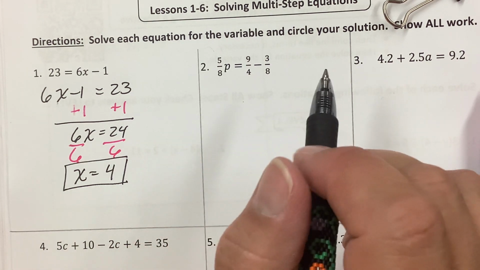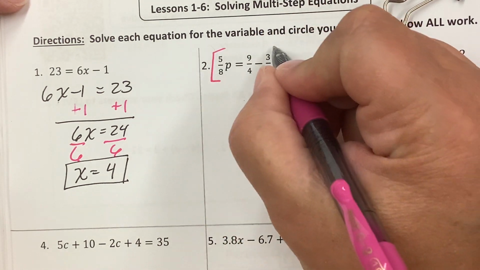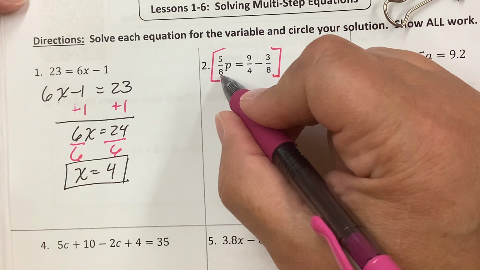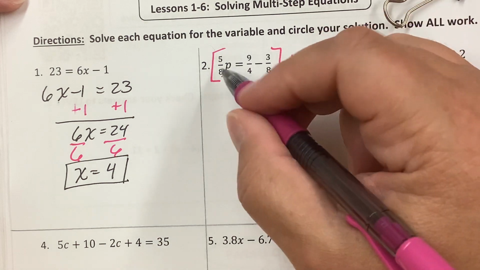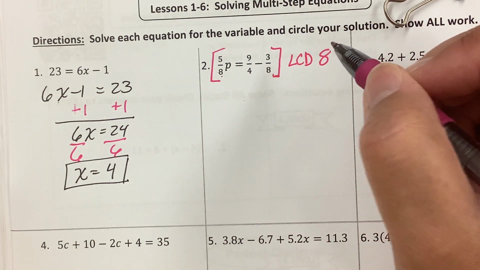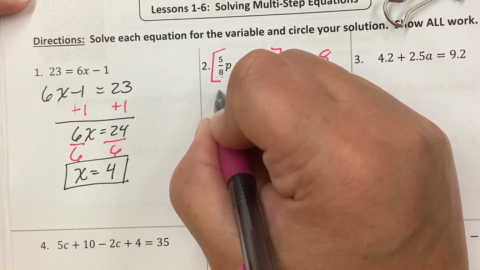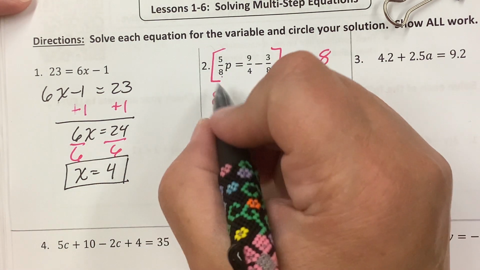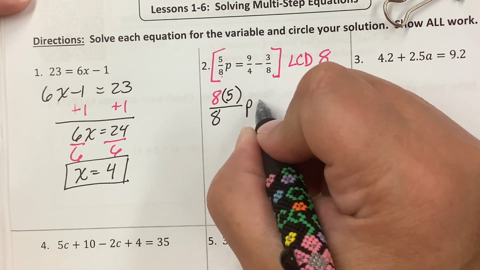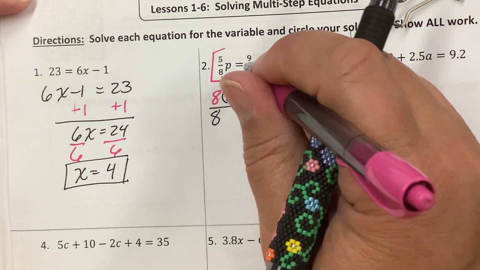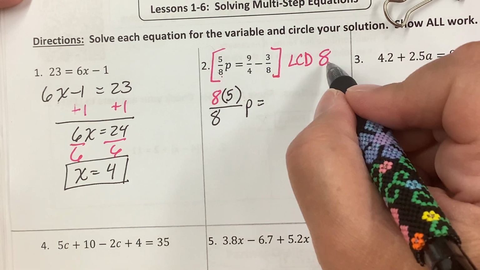Oh, look at that, all those cooties. Fractions. So, let's put a box around this. Well, not a box exactly. Brackets. And look at the denominators, 8, 4. The least common denominator is 8, because 8 goes into 8 and 4 goes into 8. So, it's going to work. Remember, when the denominator is the same as the LCD, don't do the multiplication. So it's really 8, and then I'm going to do parentheses 5 over 8. Keep the p. Equals 8 times 9 over 4. The reason I'm multiplying is because 4 is not the same as 8.